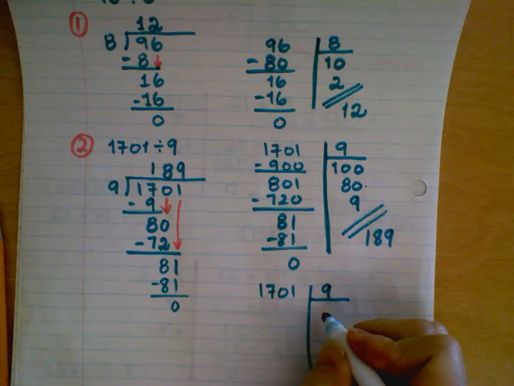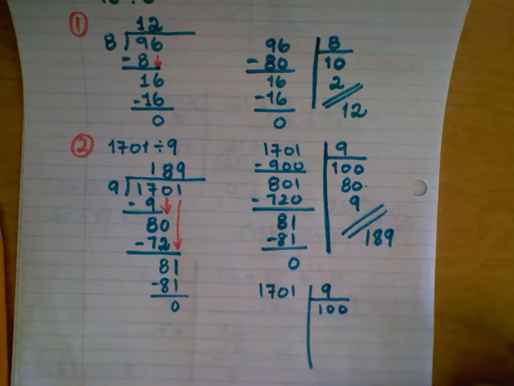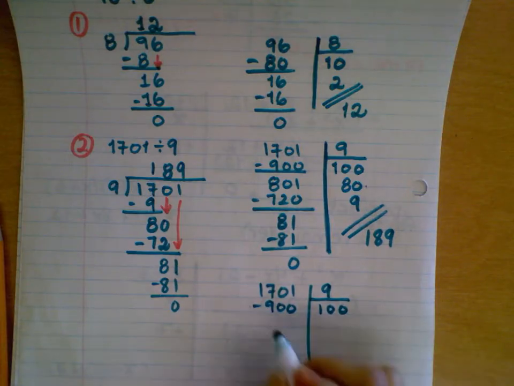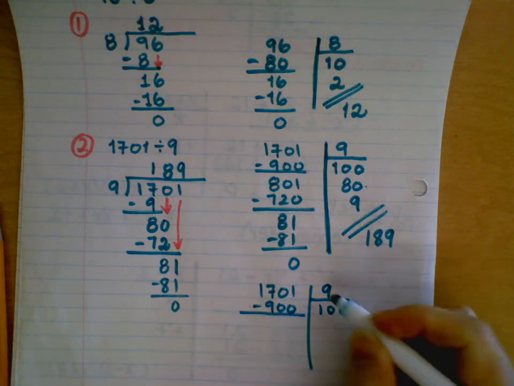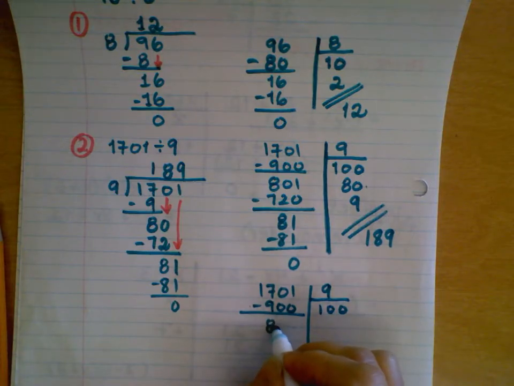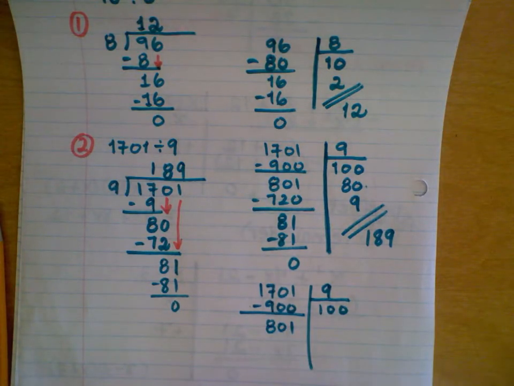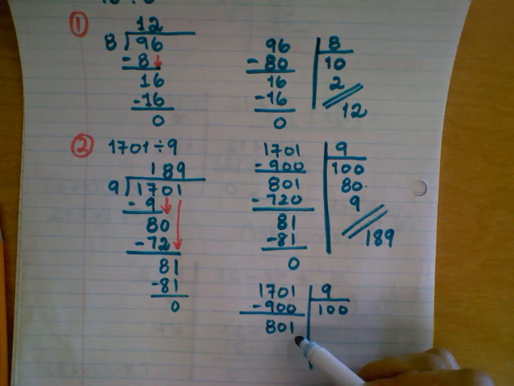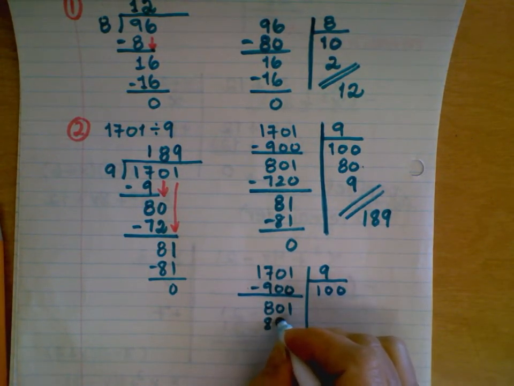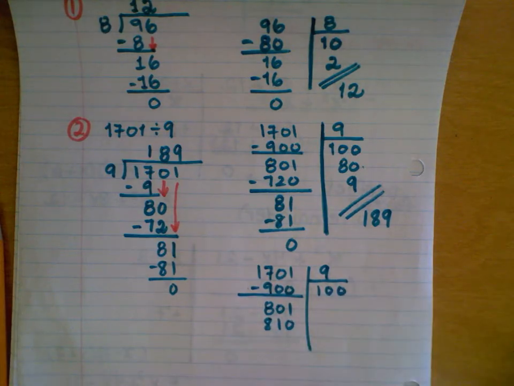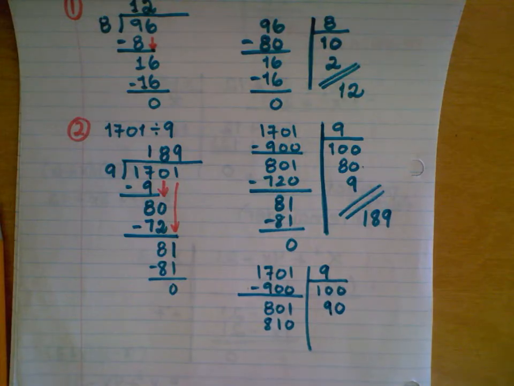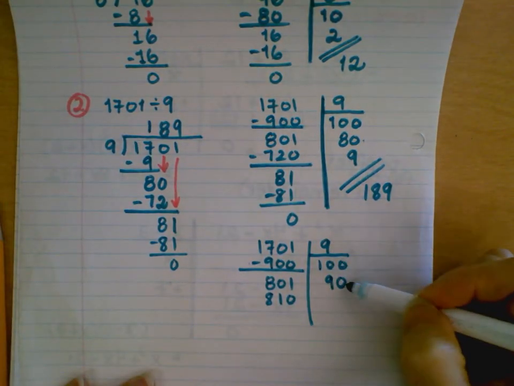I'm still going to use that 100 because that was a good way to get rid of a lot of units all at once. So 9 times 100 is 900, and that leaves me with 801. 801 is awfully close to 810. 810 is 9 times 90. 9 times 9 is 81 times 10.